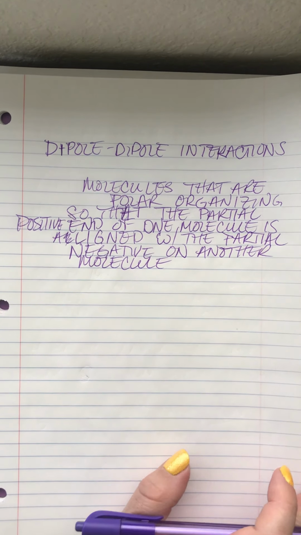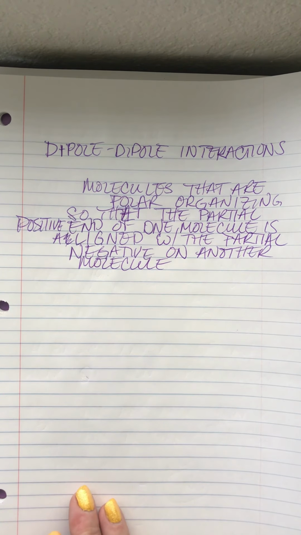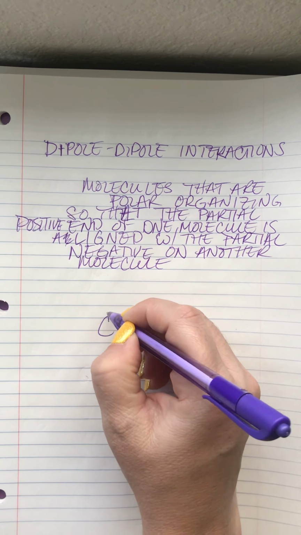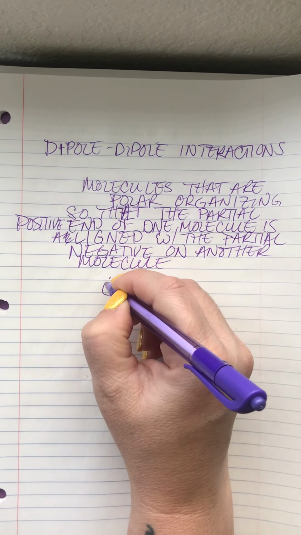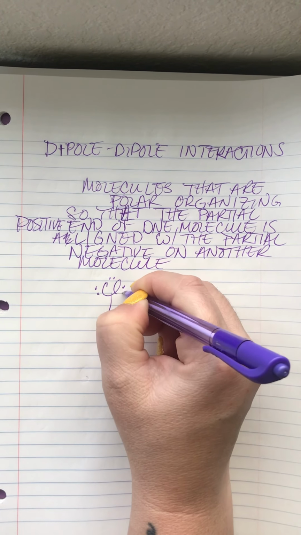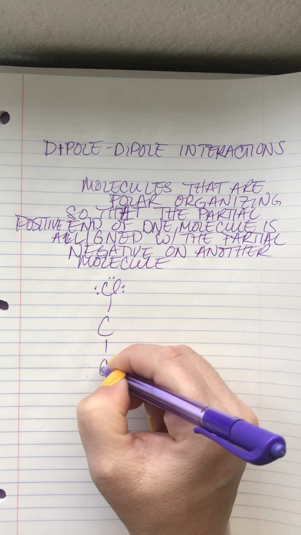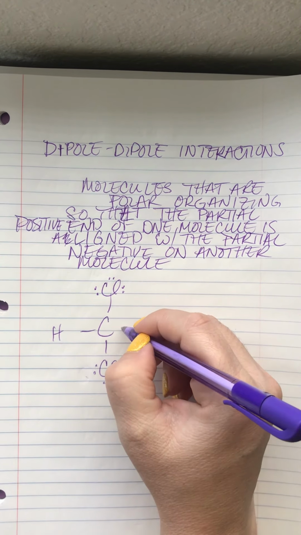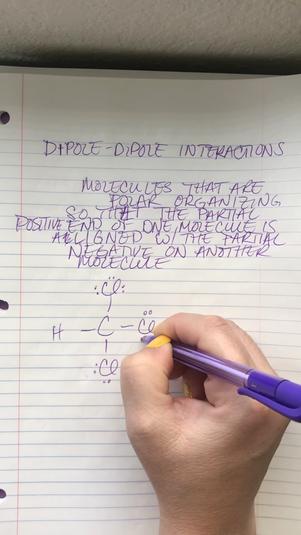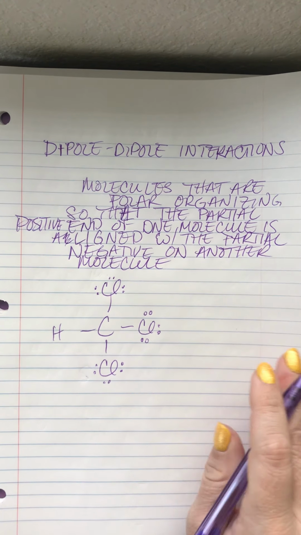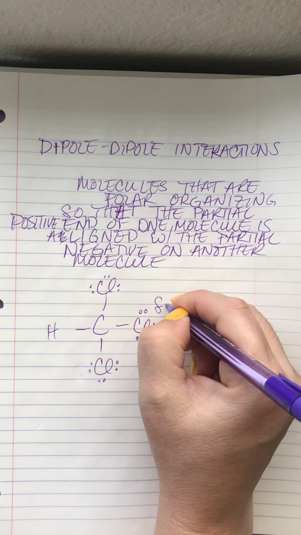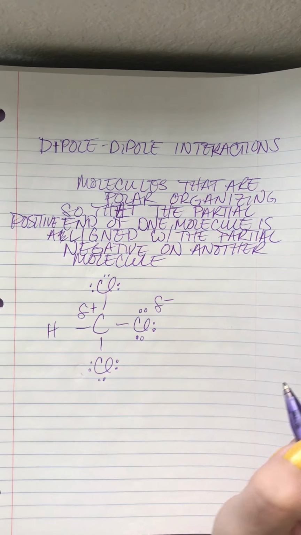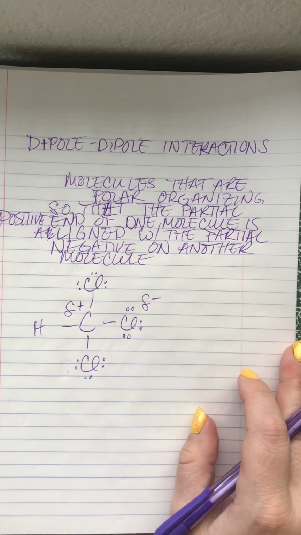Right? So you have two charged particles, right? Let's say we're talking about this guy that we were talking about before. We said that there would be partial negative on this end of the molecule and a partial positive on this end, right?